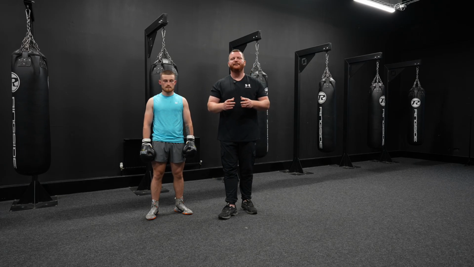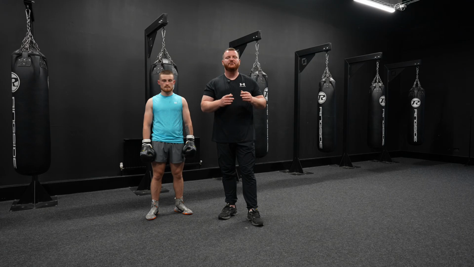So basically what a feint is in boxing is literally a fake. You're pretending to do something. Now there's two main reasons why you would use feints in boxing. One is to set something up. So say for example, you hit a body shot, you pretend to hit the body shot again to set up a headshot. That's one example.